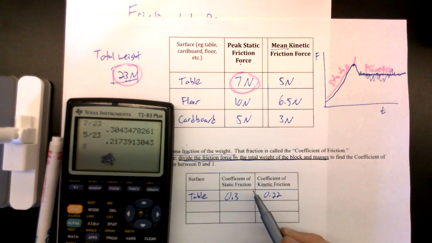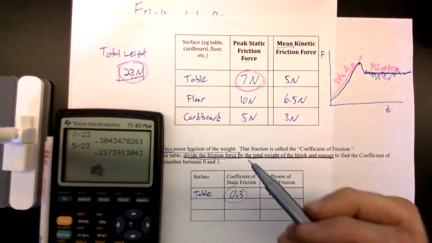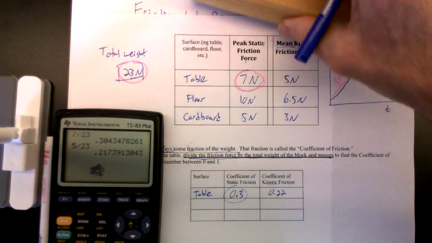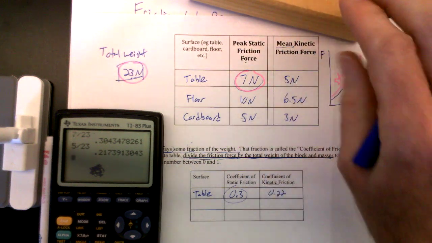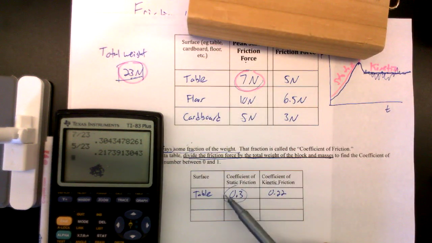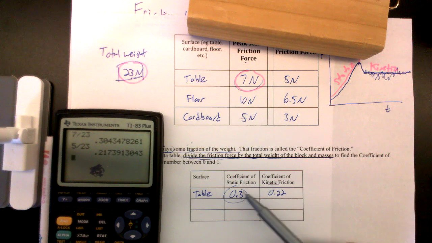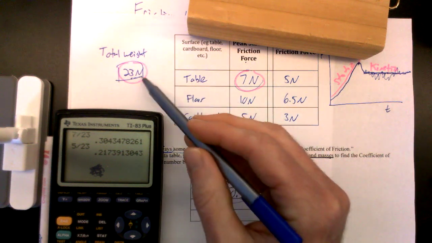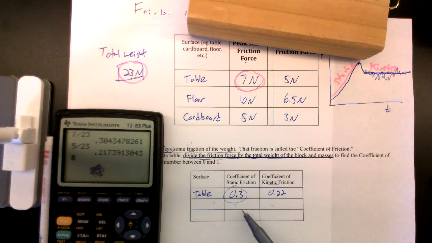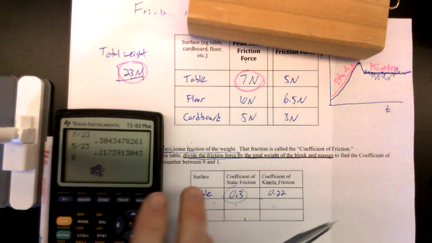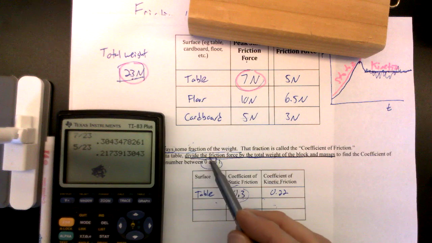And this is called the coefficient of friction. This is actually a measure of how sticky or slippery it is between the wood block and whatever surface we are on. So between the wood block and the table, my coefficient of static friction is 0.3 and my coefficient of kinetic friction was 0.22. So let's dive into a little bit more about what coefficient of friction means, and we'll get an equation for it. And you can calculate the rest of these coefficients of friction, and all these numbers should be a little bit different. And they should all be a number between 0 and 1.